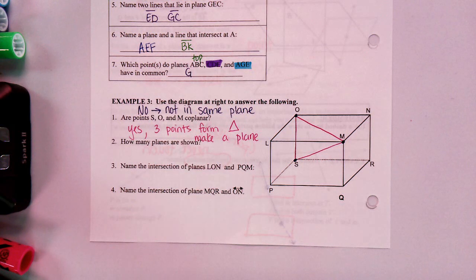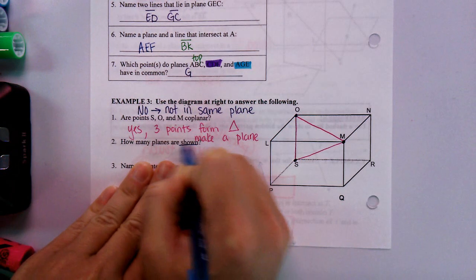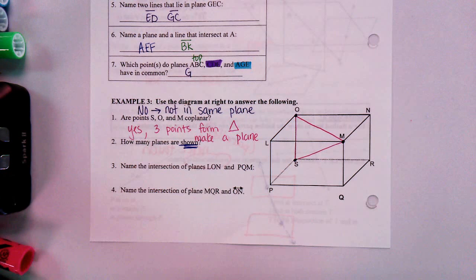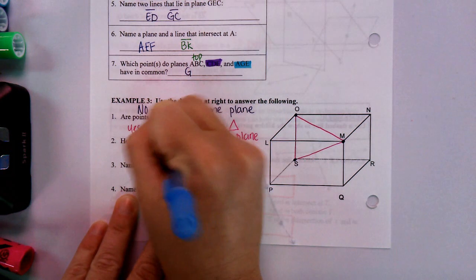All right, how many planes are shown? So this one, it actually tells you. I just want the ones that are shown. So it's a prism again. So there's a top and there's a bottom. And then how many sides? So how many total? 6. There you go. Top, bottom, front, back, left, and right. 6 of them.